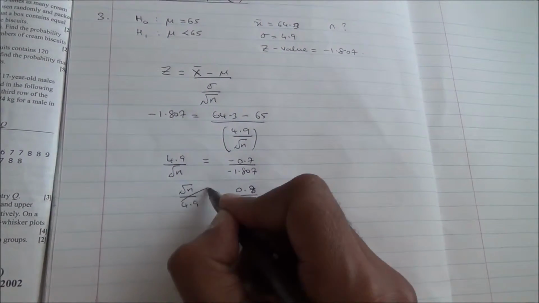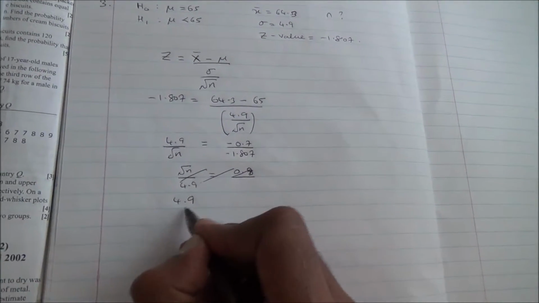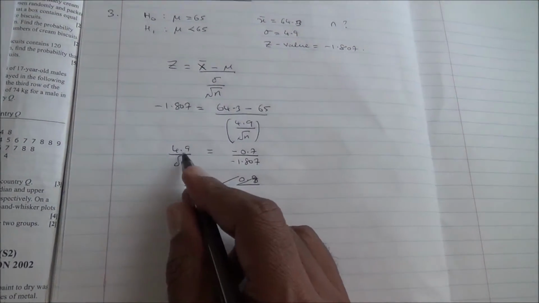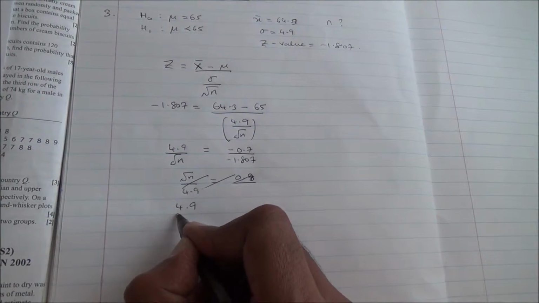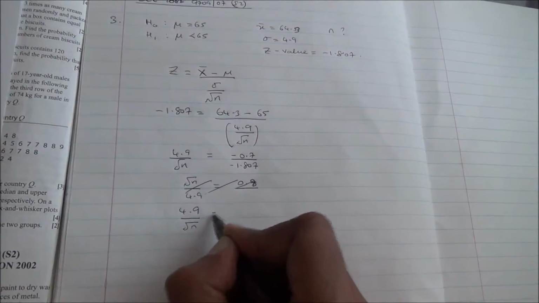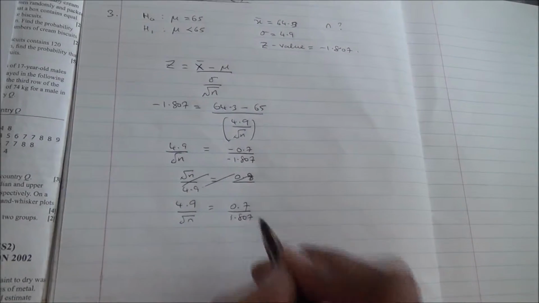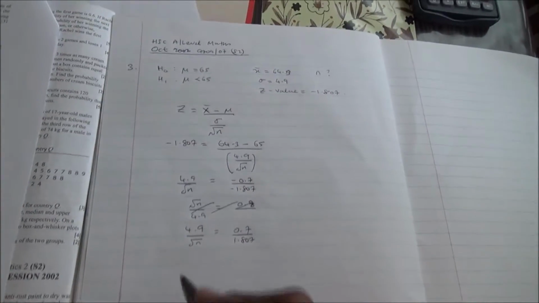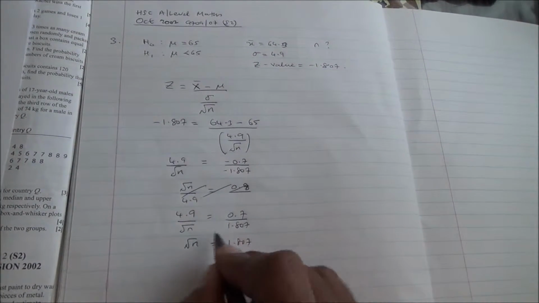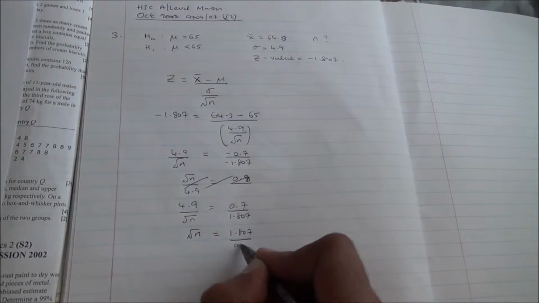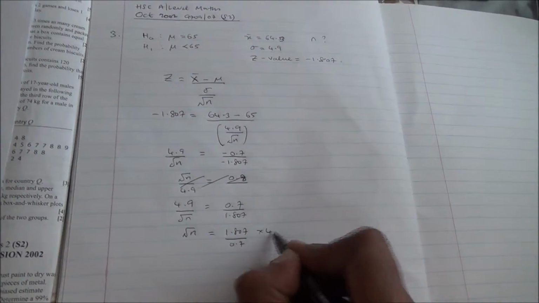Let us cross this out nicely. We got then 4.9 over the square root of n is equal to, the minuses go out, we have 0.7 over 1.807. So we take this further, the root of n is equal to 1.807 over 0.7, times 4.9.